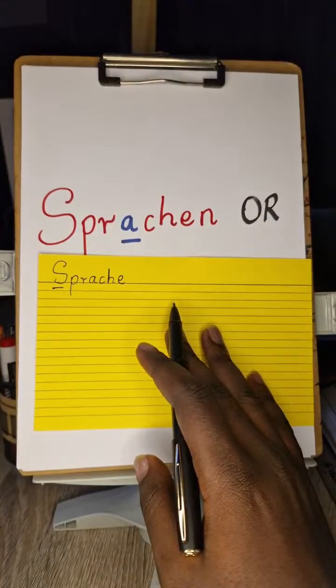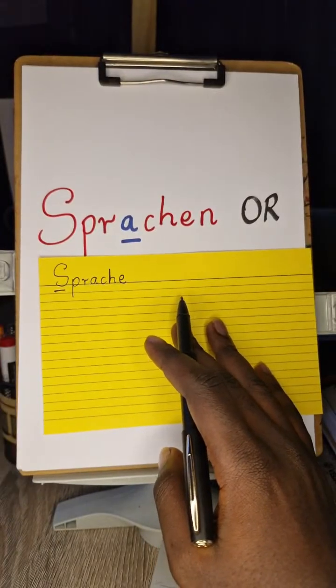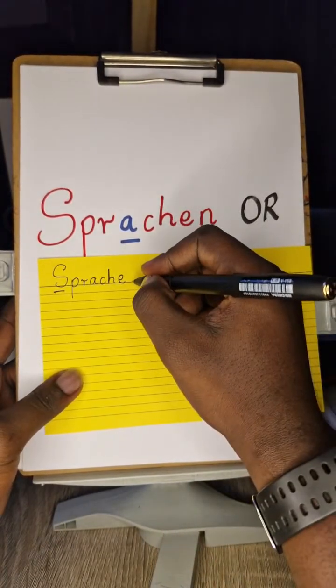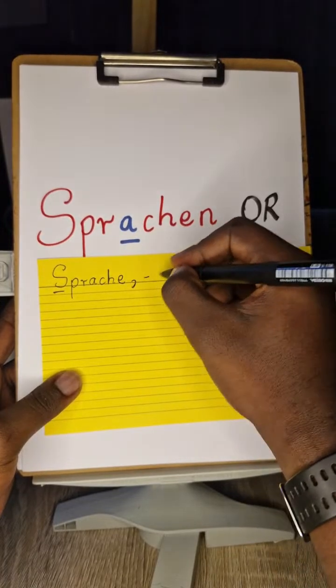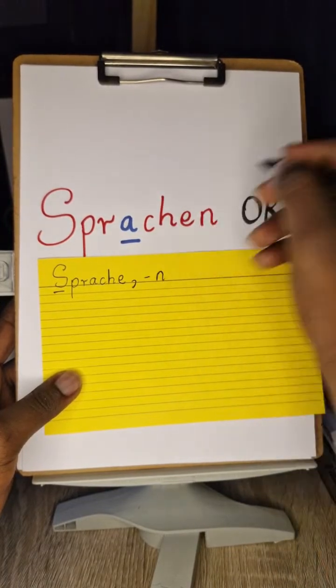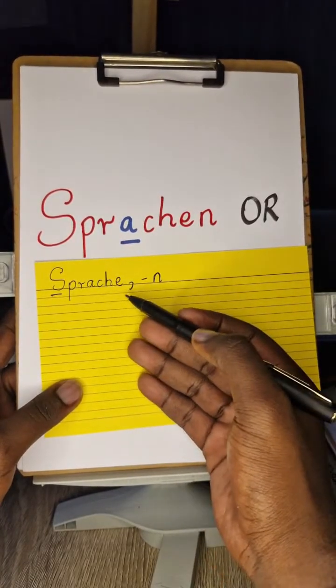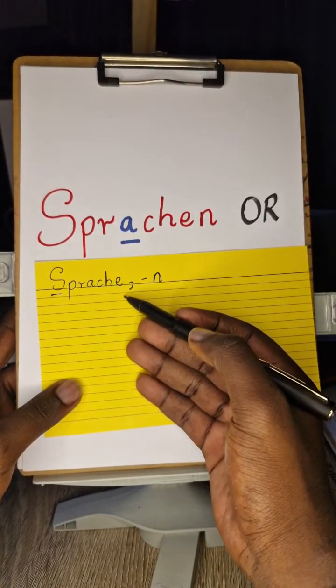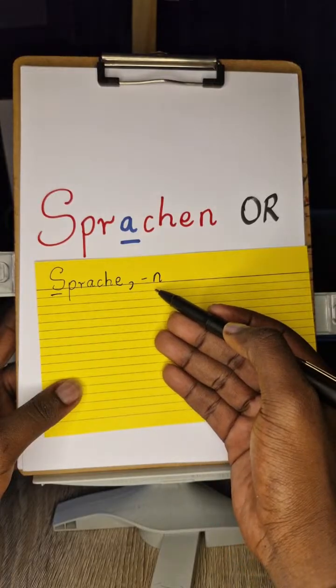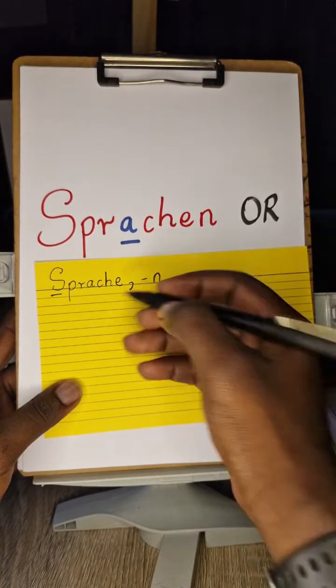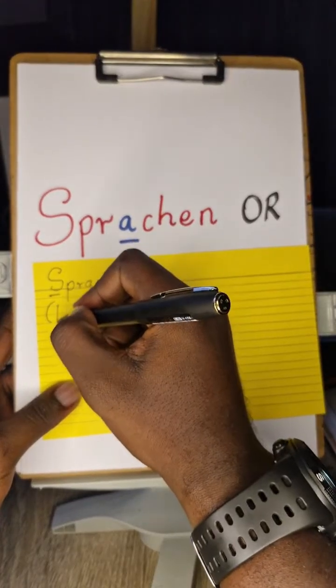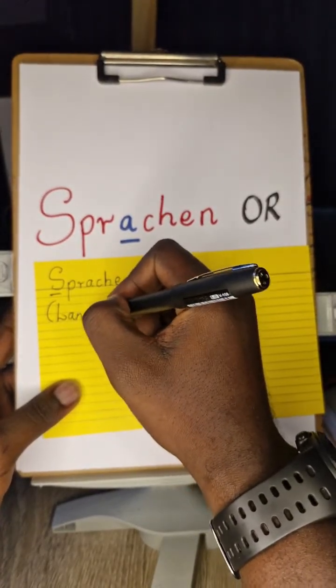So if it is one, it is Sprache, this is singular. But in plural, you will proceed to add an N to it. All right, so remember Sprache, if it's one, Sprache. But plural, you will add an N to it. Now this Sprache simply means language.